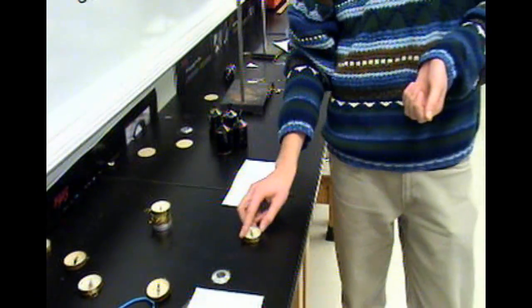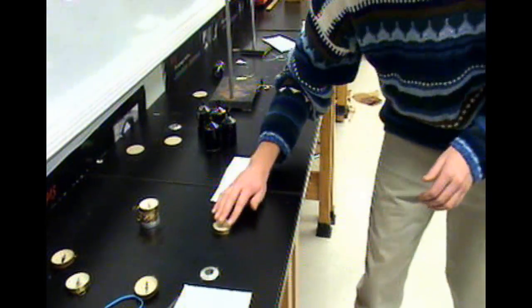Objects in motion stay in motion until acted upon by an outside force. Objects at rest stay at rest.